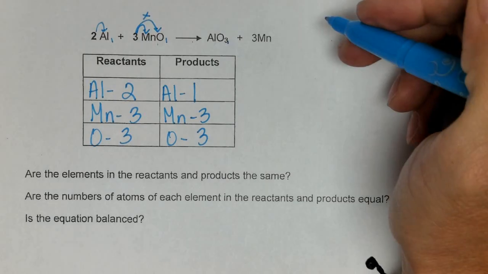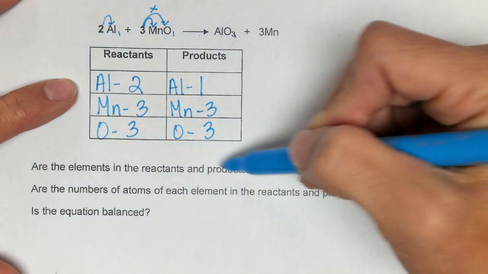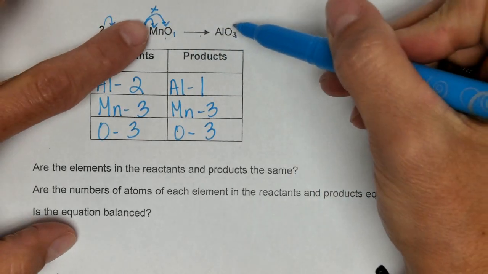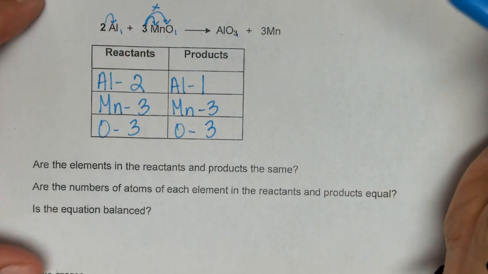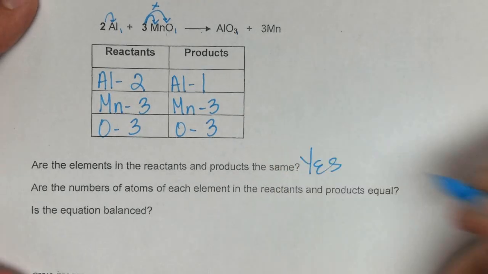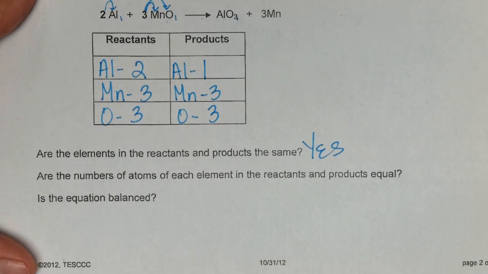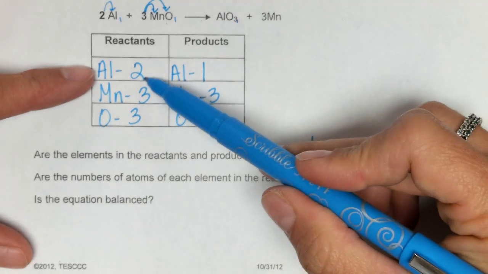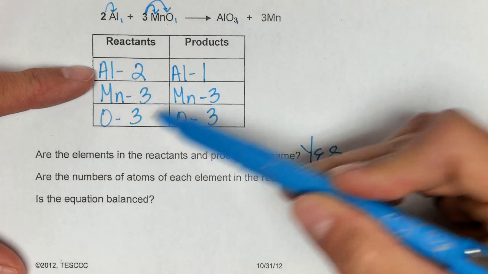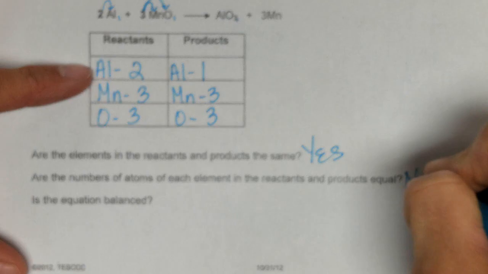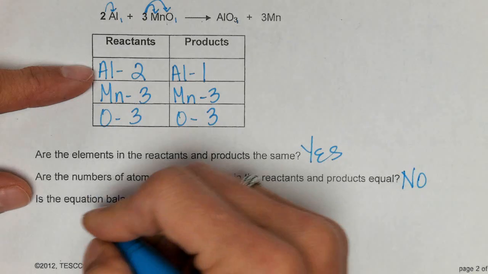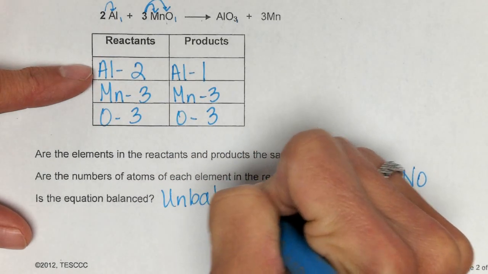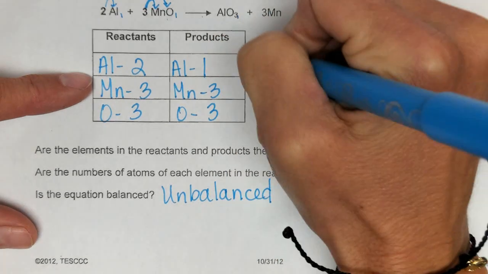So, are the elements in the reactants and the products the same? Yes, the elements are the same. I have aluminum on both sides, I have manganese on both sides, and I have an oxygen on both sides. So they are the same. Are the number of atoms of each element in the reactants and products equal? Well, no, I have 2 aluminum here, but only 1 here. Manganese and oxygen are the same. So no to that. So if this is no, then that would mean this is an unbalanced equation because of my aluminum.